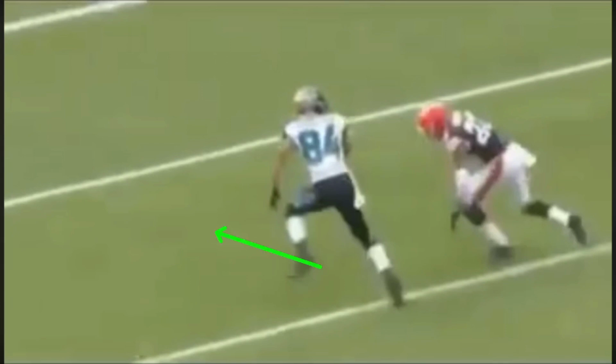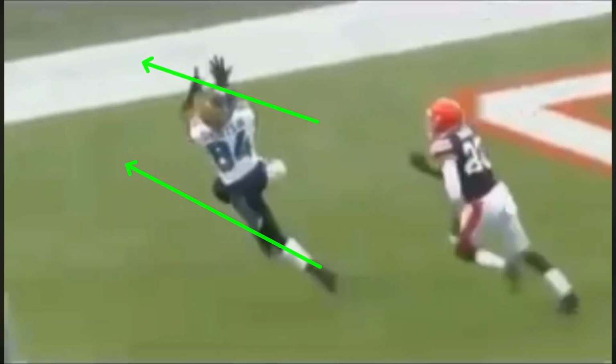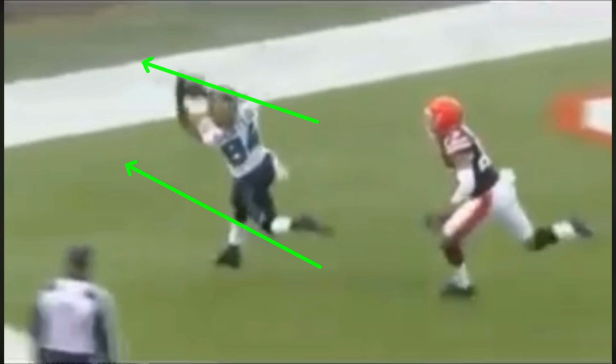But if you can focus on widening the distance, pumping those arms and not looking till you're open and the quarterback puts this thing with air in a good spot, I can make this play. So that's how you guys want to run a fade route against zone coverage.